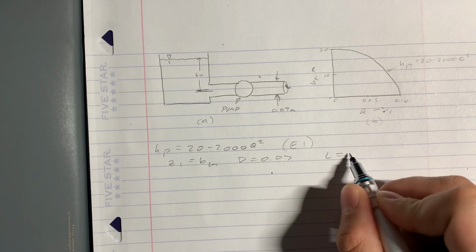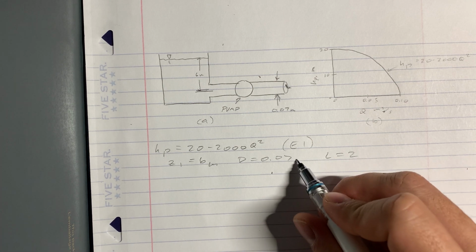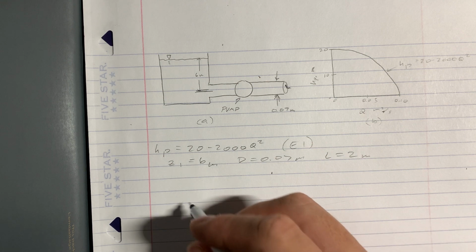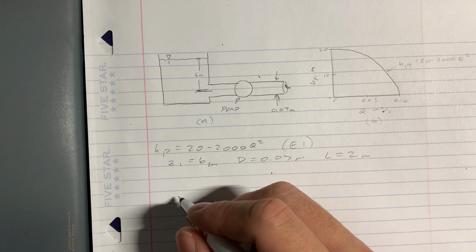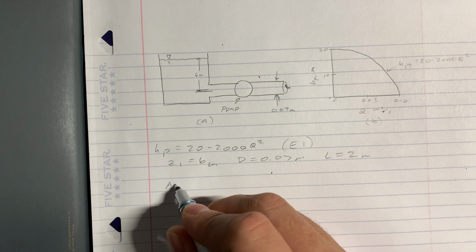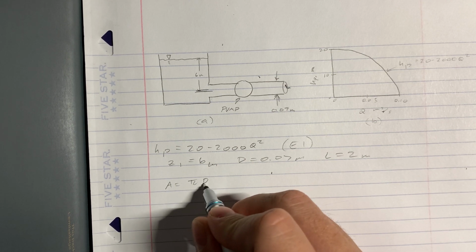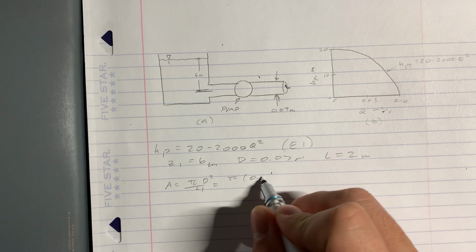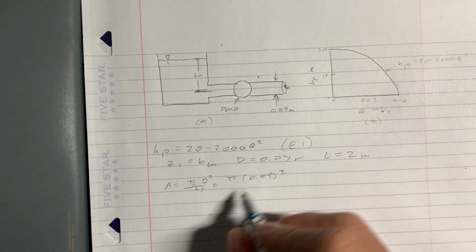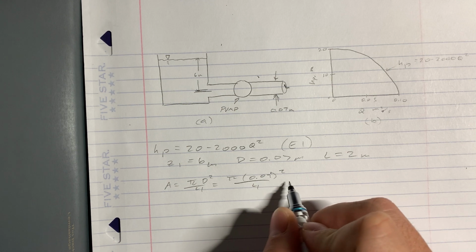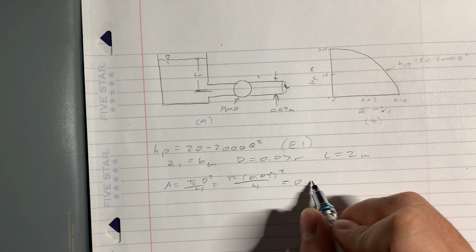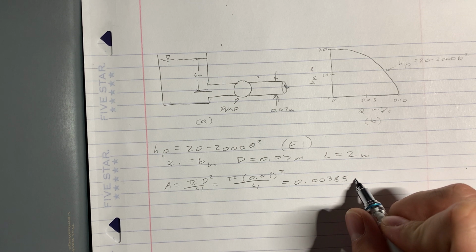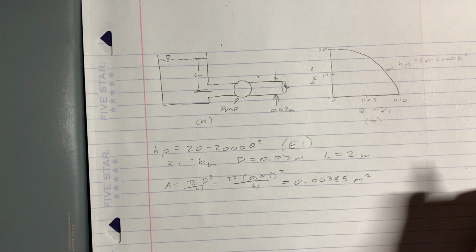Our length is 2 meters. And we know that area is pi d squared over 4, which is pi times 0.07 squared over 4, which becomes 0.00385 square meters.